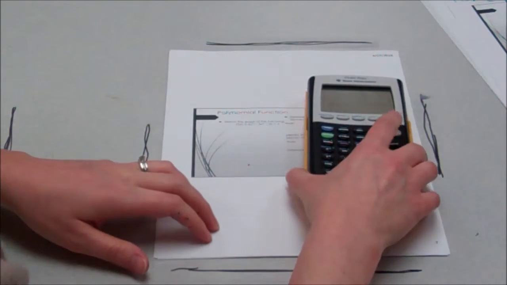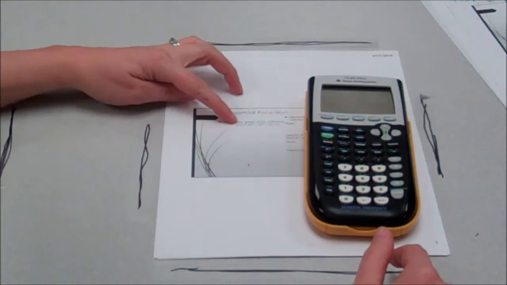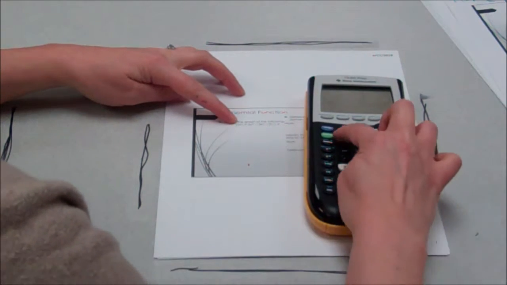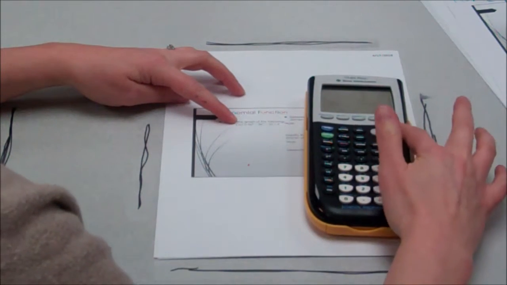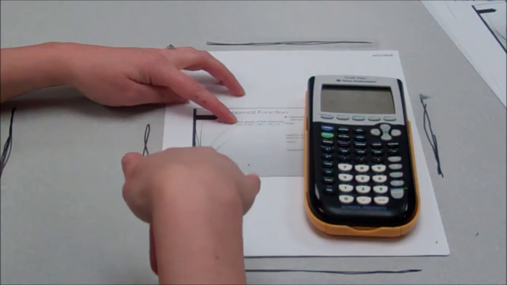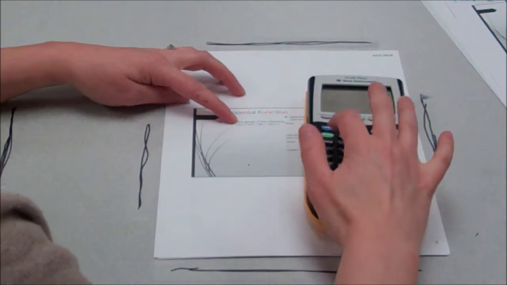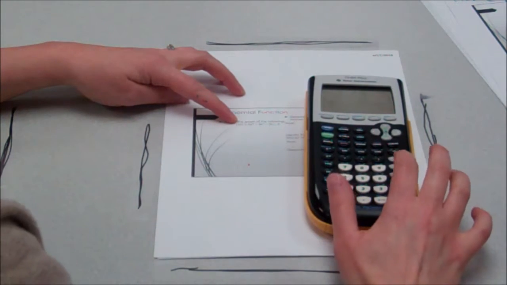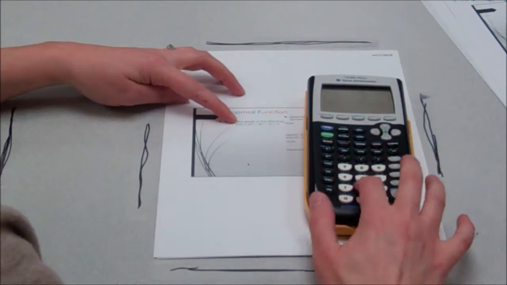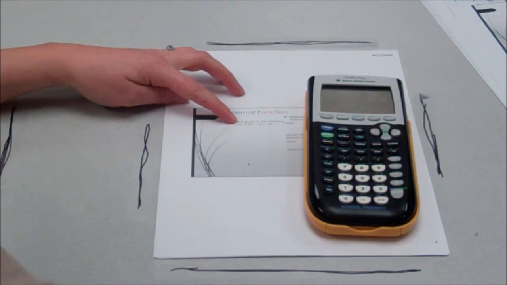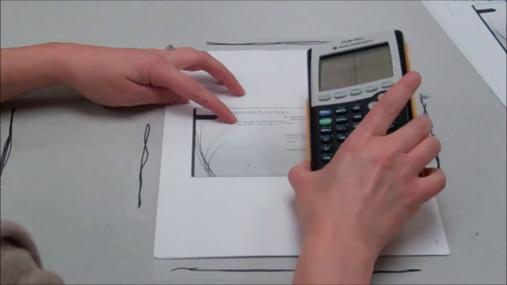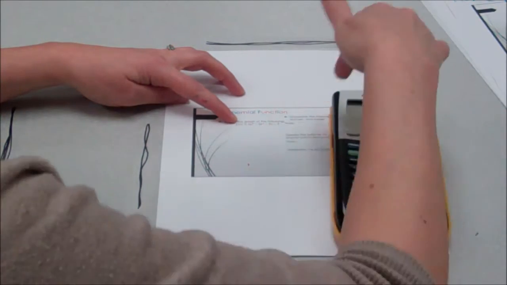So I clear out the old stuff, get my calculator out, and type in the function they gave me. So for the example in the notes, it's 2x to the third. Make sure you use your arrow key to get out of the exponent to type the next part, minus 3x squared minus 3x plus 2. And then it's time to hit graph. So when I hit graph, I'm going to see my basic curve.